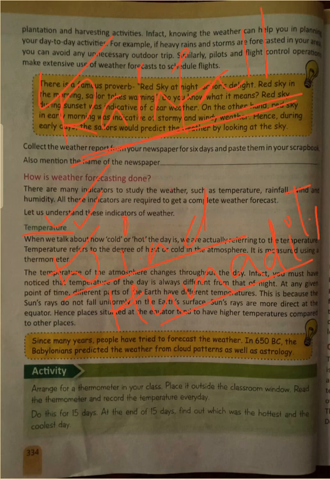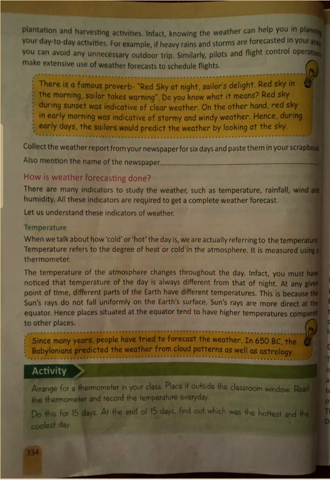So after you have come to know everything about these factors, then you can forecast the weather. You can predict the weather. So for weather prediction or weather forecasting, what are the indicators necessary to study? The first one is temperature. Now we'll discuss what is called temperature.